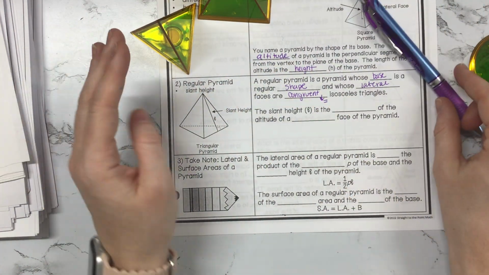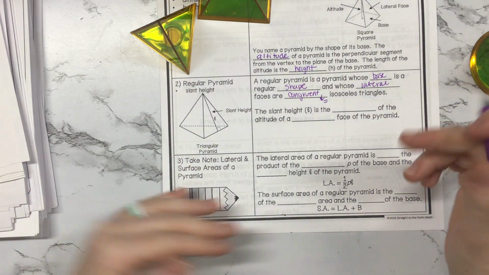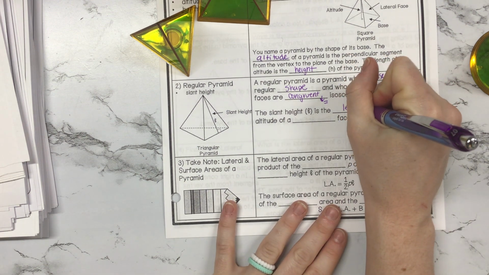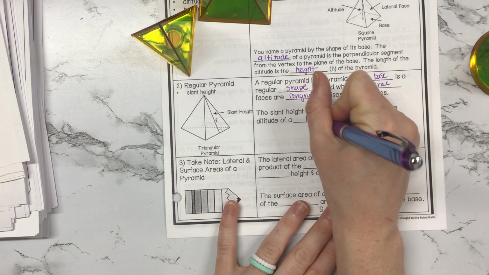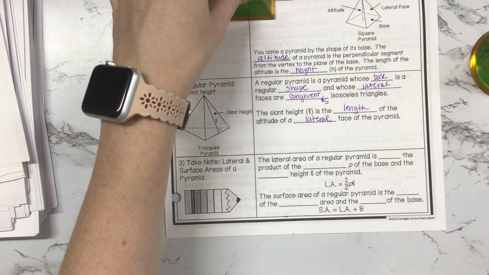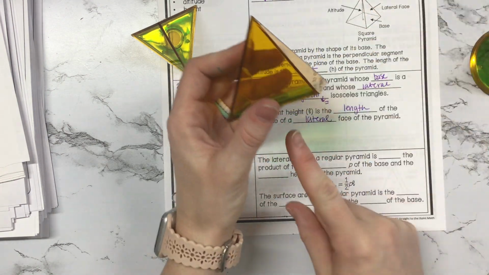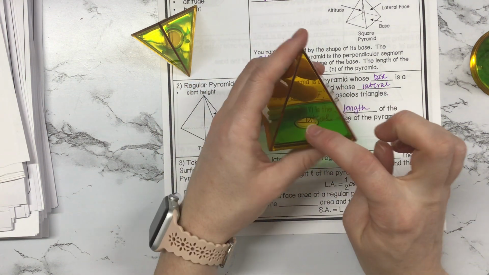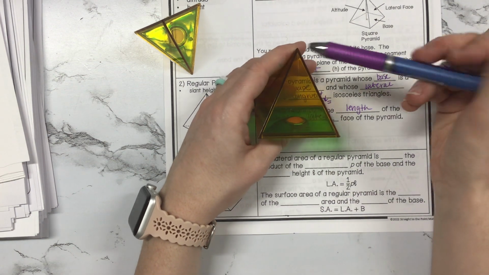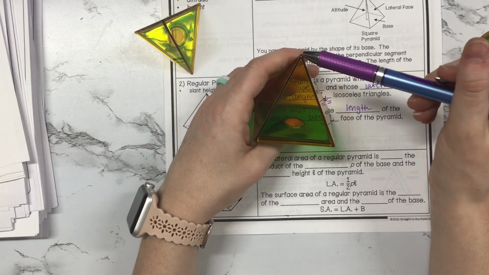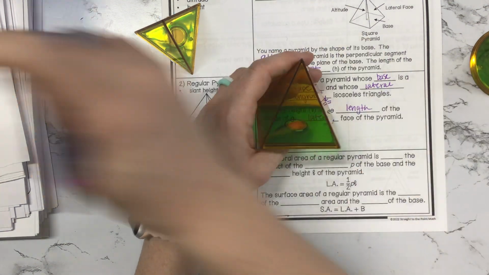So the slant height, which we write with a cursive L, is the length of the altitude of a lateral face of the pyramid. You have the height, which comes from the vertex all the way through the pyramid to the base. But the slant height, sorry, I have the hiccups, I'm trying not to hiccup on camera, is this length right here that's on the outside of the pyramid.